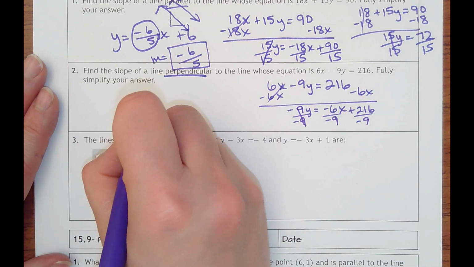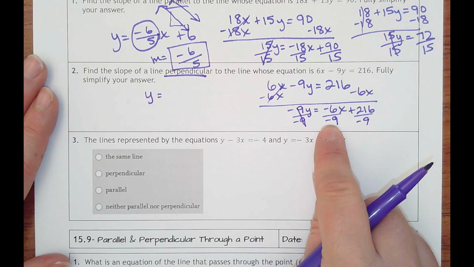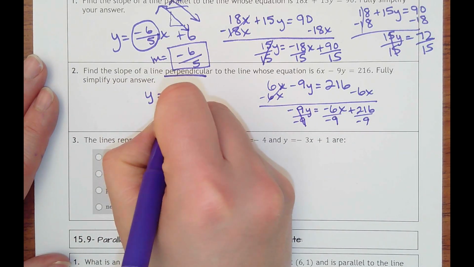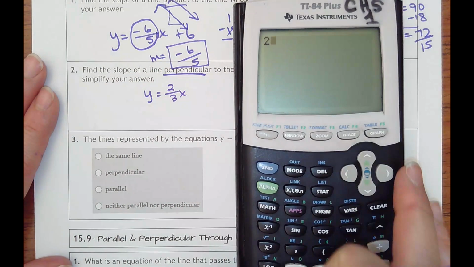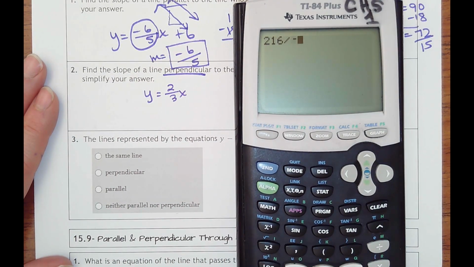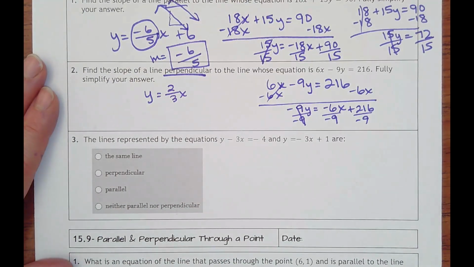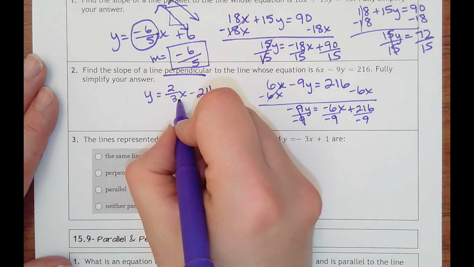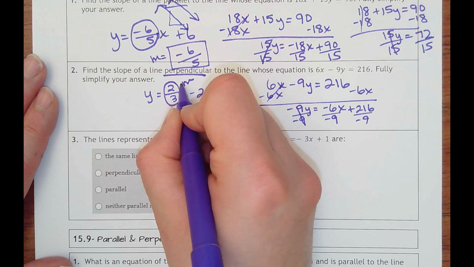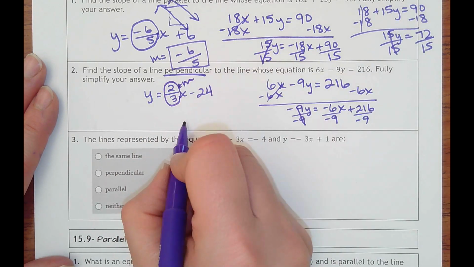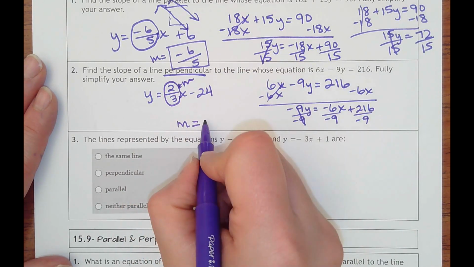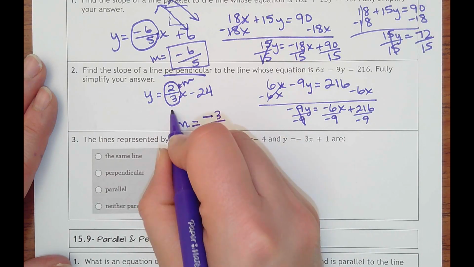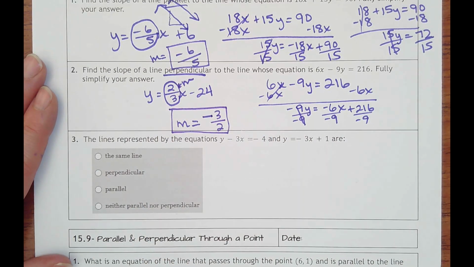So that would become y equals, you want to simplify 6/9, you can divide by 3, so that would become 2/3, and it would be positive. And then 216 divided by negative 9 is negative 24. But again, we don't really care about that because all I need to know is the slope. So if the slope of this line is positive 2/3, the slope of my other line would need to be a negative and then flip the fraction to be negative 3/2. And that's all you have to do on that one.